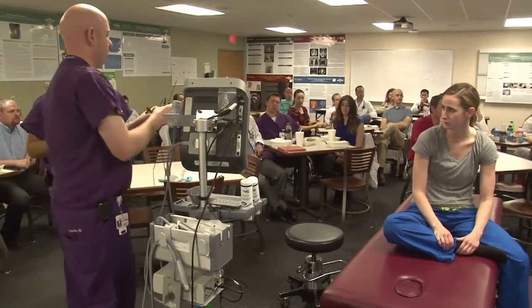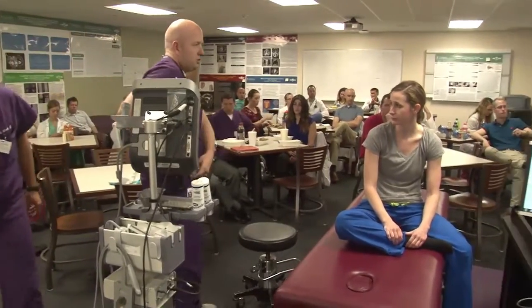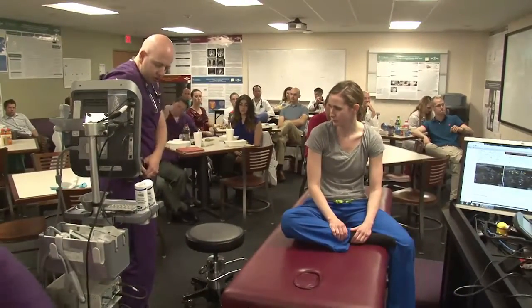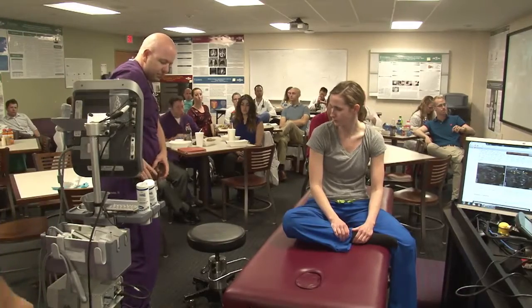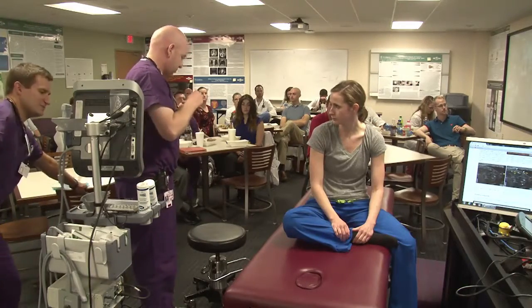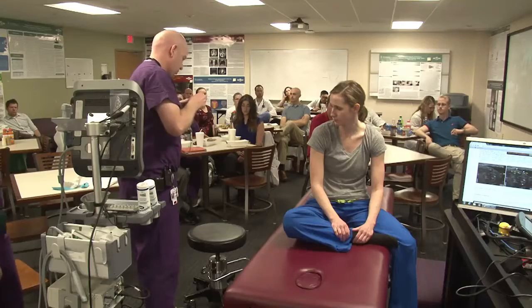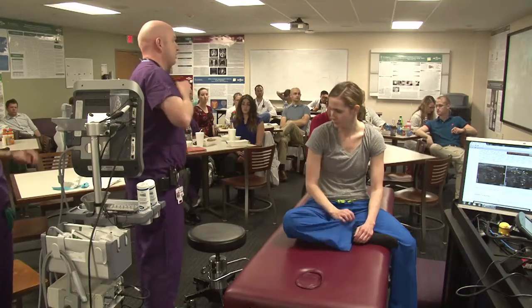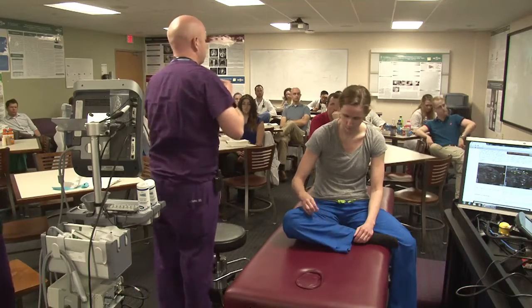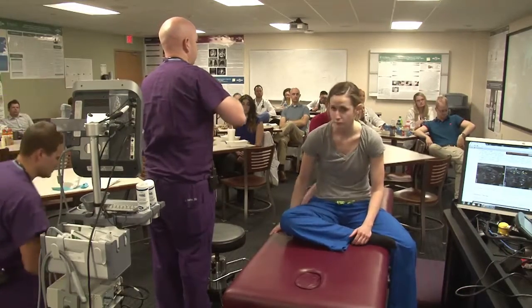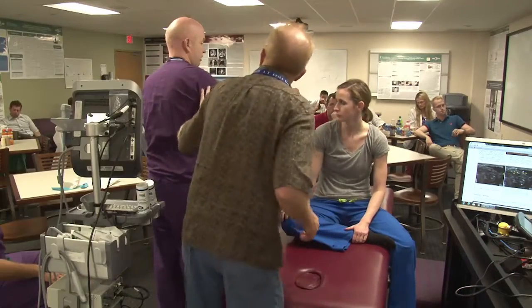So again, as you're going out, you'll find times where maybe you're doing suturing or something like that and it's not appropriate, or maybe somebody has a laceration on this part of their hand.